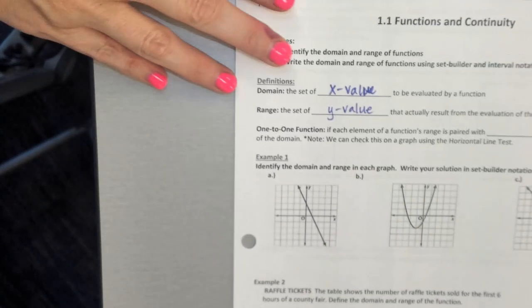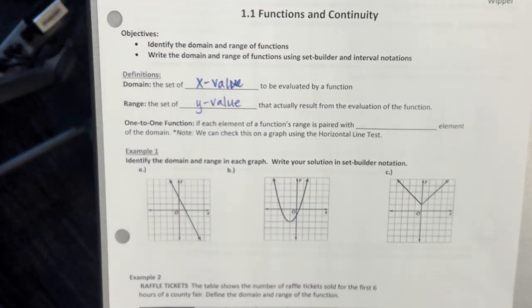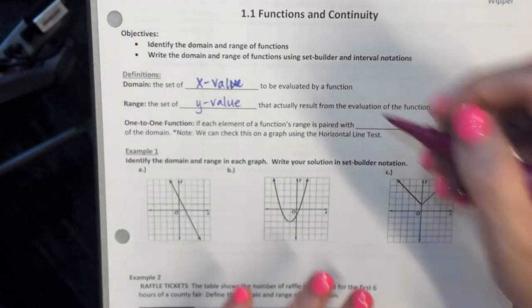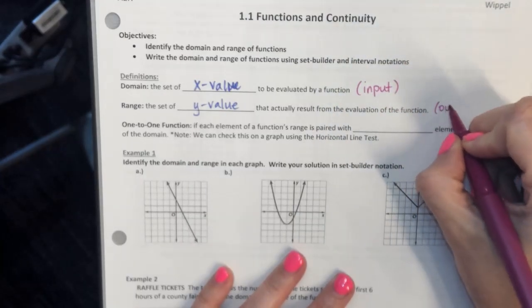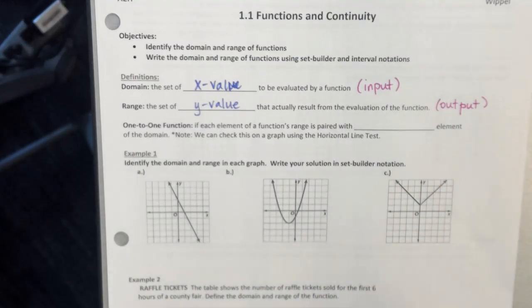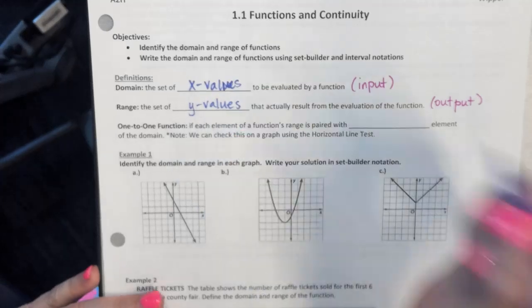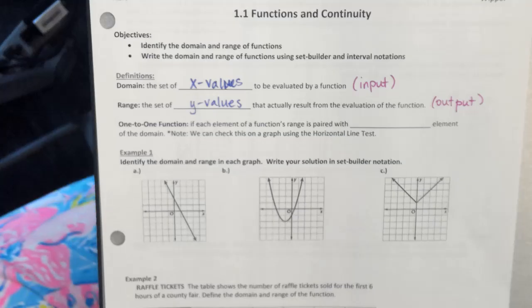Okay, so 1.1 functions and continuity is what we're doing today, with your domain and range. We know the domain is the set of x values, and that means it is what you can plug into the function. As a reminder, we're just going to write that this is the input. Okay, and then the y values are going to be the output. And I guess that means values, the x values and the y values.